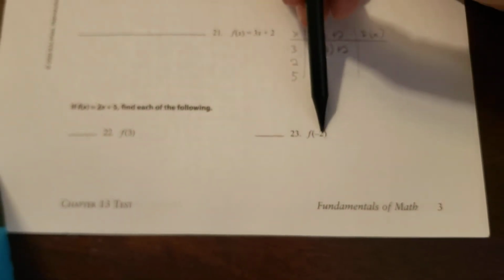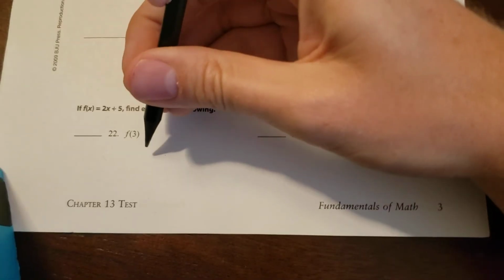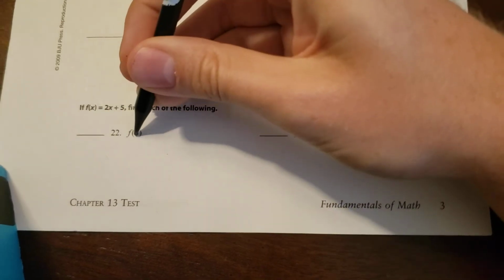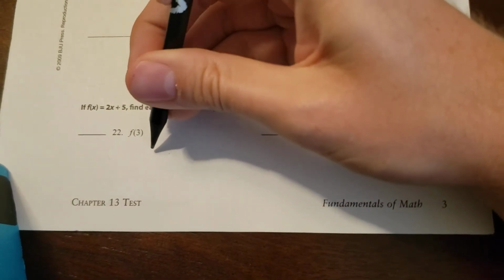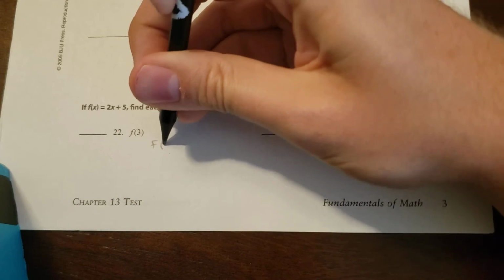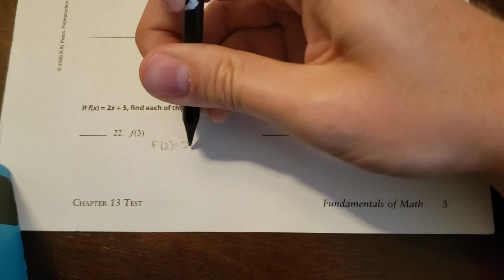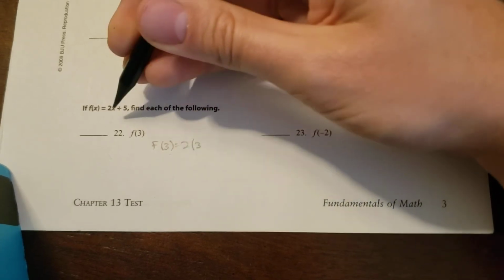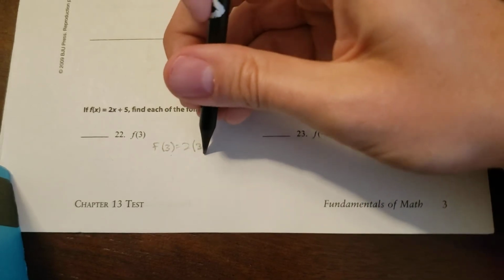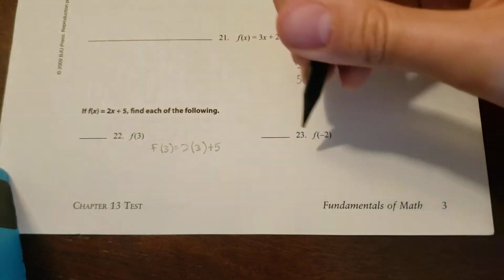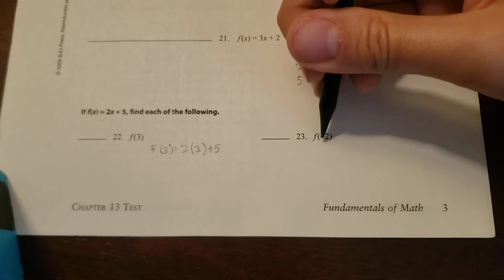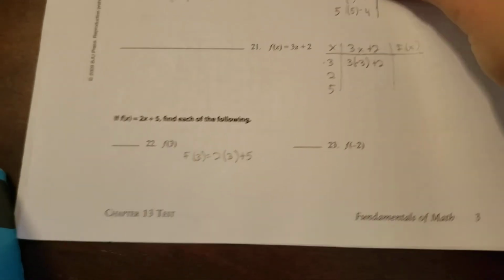Now, for these two, we're given our x values here. So we need to solve f of x when x equals 3. So f of 3 is going to equal 2 times 3. Notice how I plugged the 3 into there, plus 5. You're going to do the same for number 23, except you're going to plug in negative those.